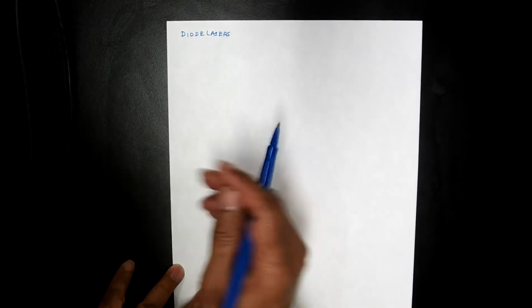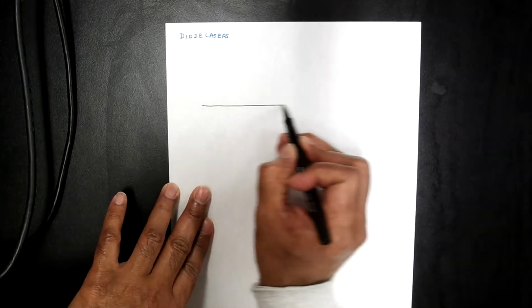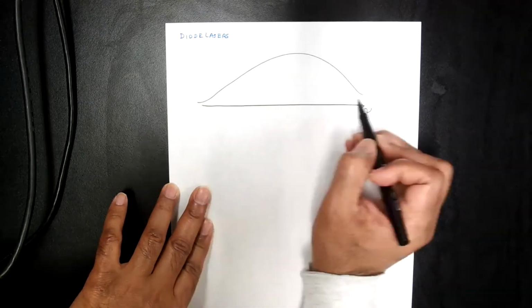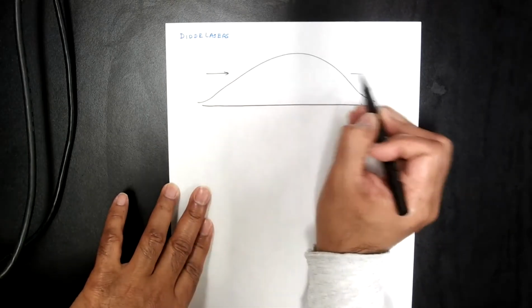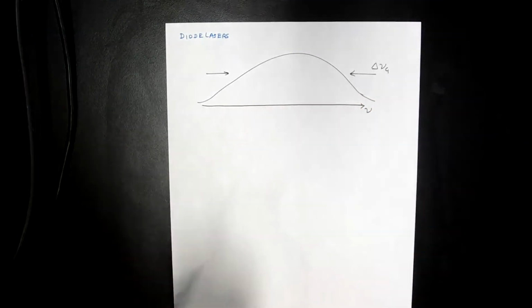The question that we want to address right now is, first of all, if you recall, I was drawing a figure which looked like this: here's your frequency, here's the gain bandwidth. I always draw them not looking the best, but gain bandwidths can look pretty ugly. They're just wide.